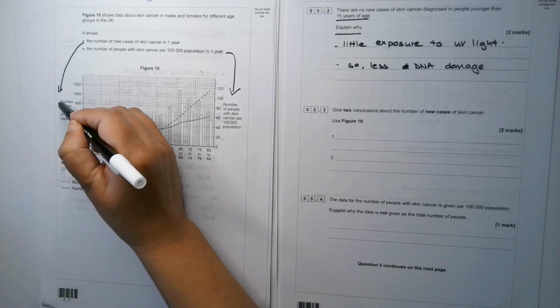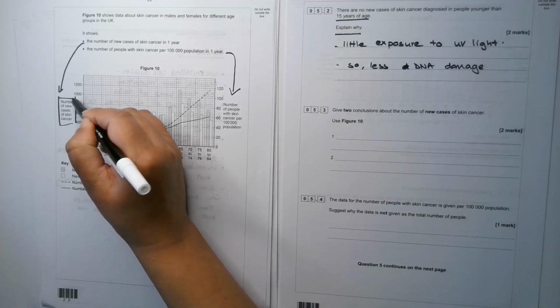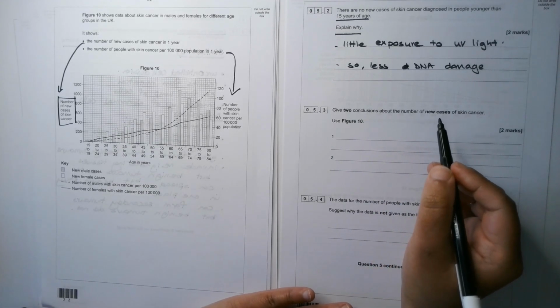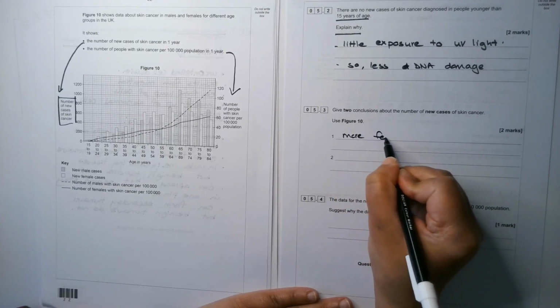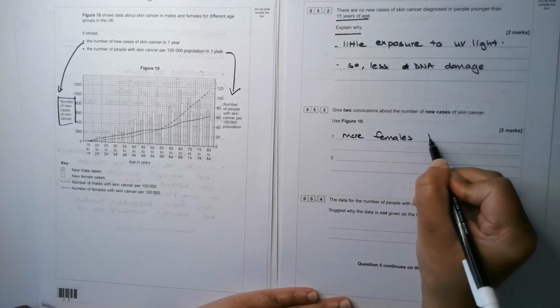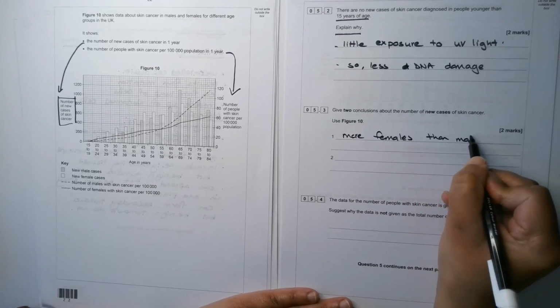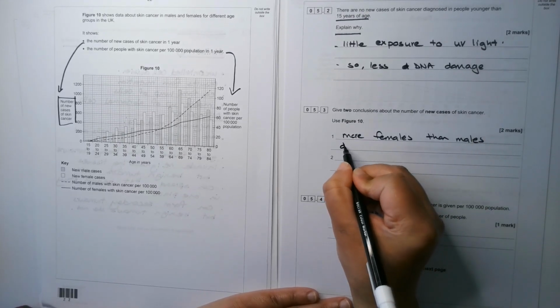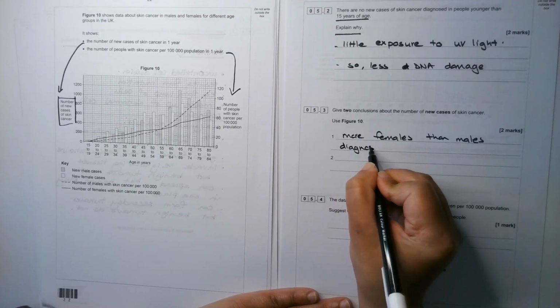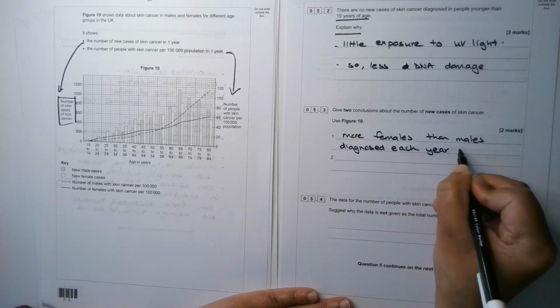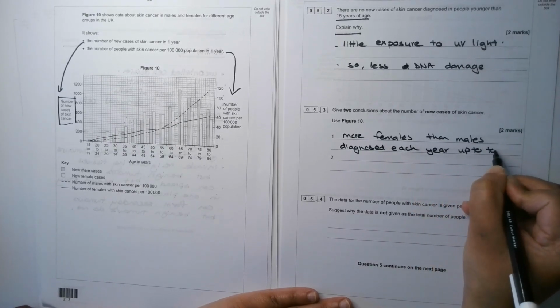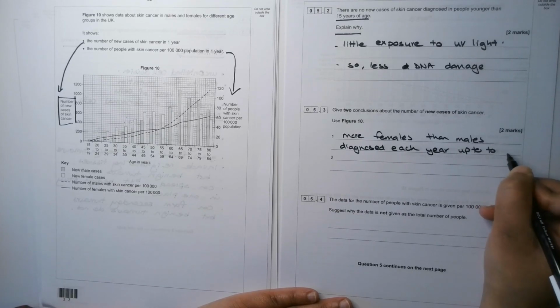So you're looking at this side and you're looking at the bar graph. Okay, so for 2 marks. So if you have a quick look, you can see there are more females than males diagnosed each year up to aged 59.